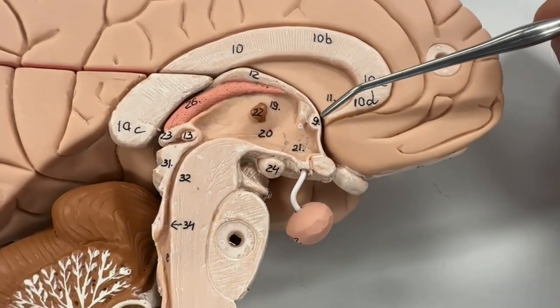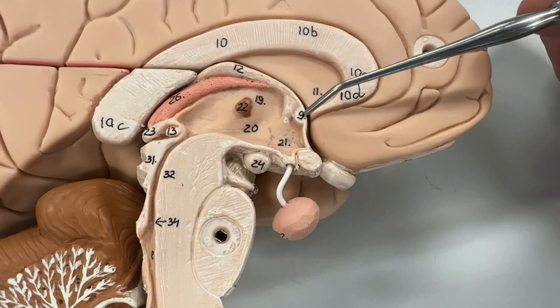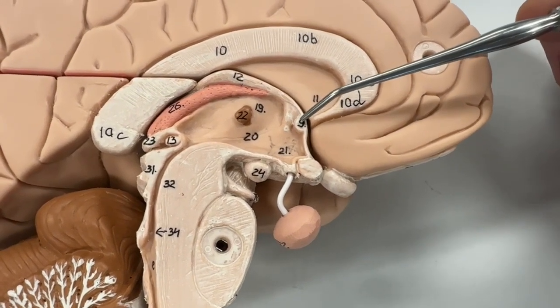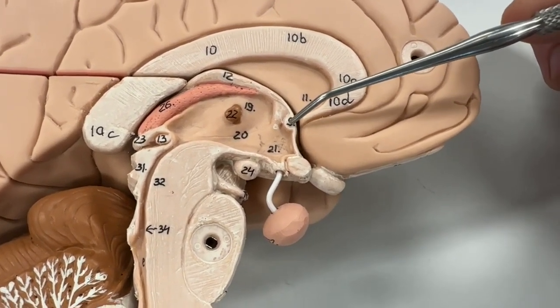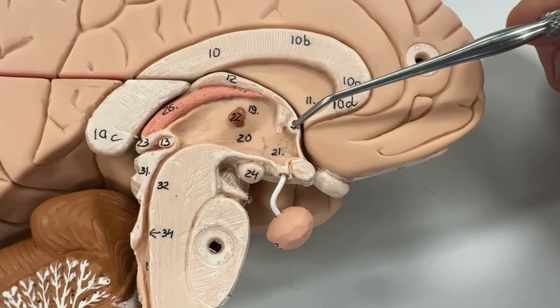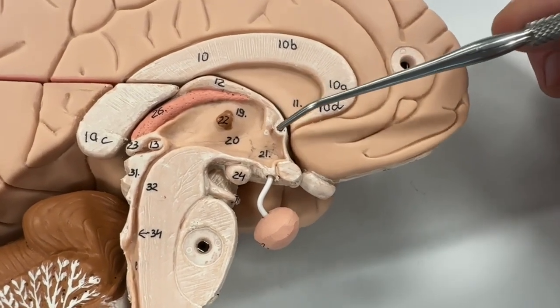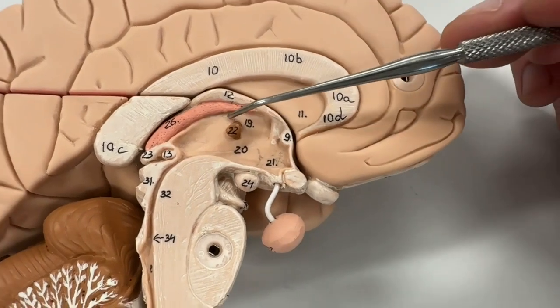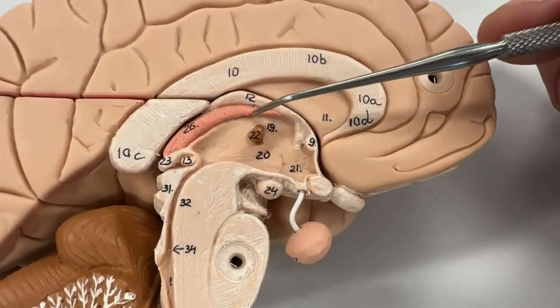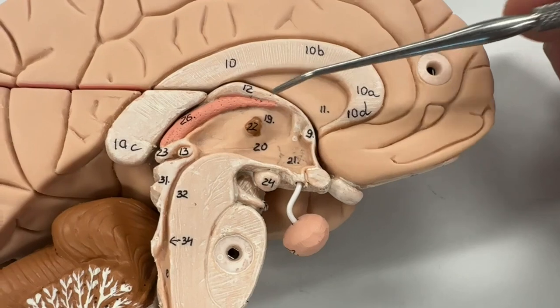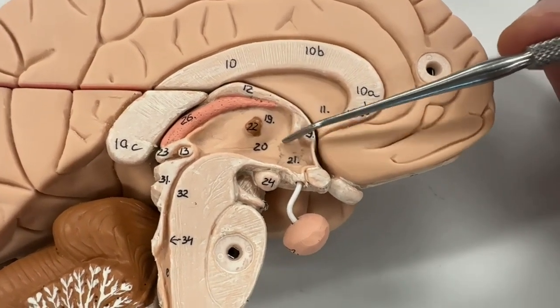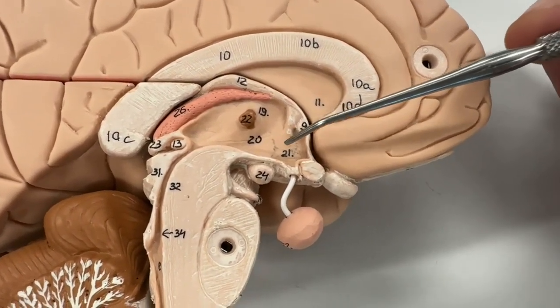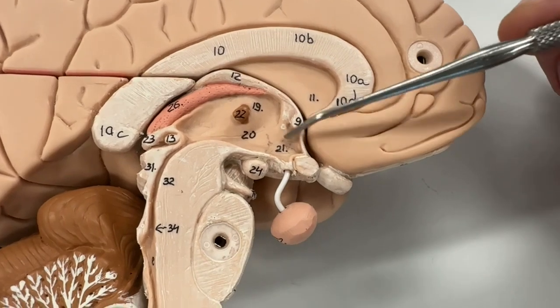And this structure, number 9, is also representing some commissural fibers. This one is the anterior commissure. So this is going to send fibers to the right hemisphere of the brain as well. I mentioned that this structure is the thalamus. Well, below that is the hypothalamus. So hypo means below. This is the hypothalamus.